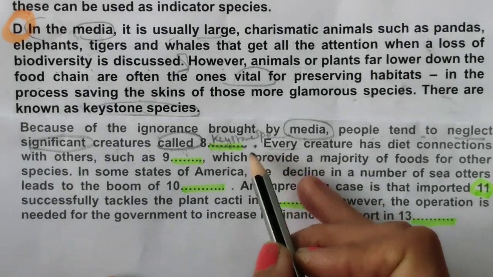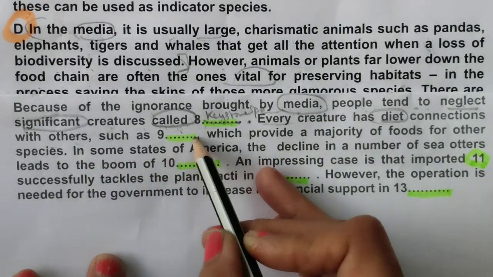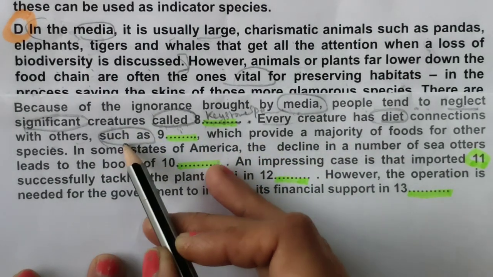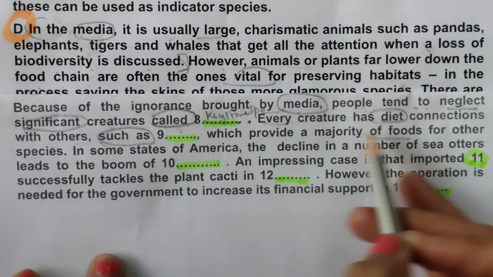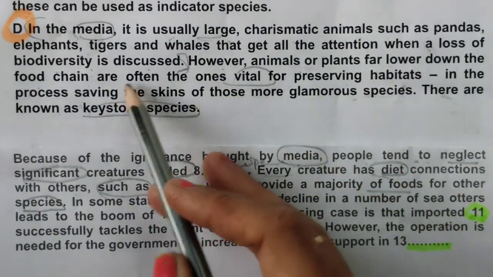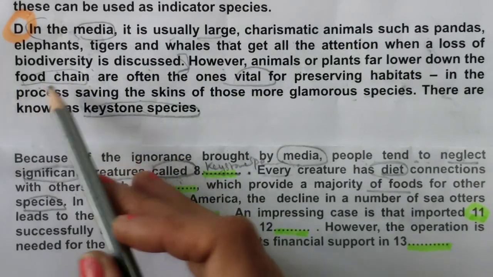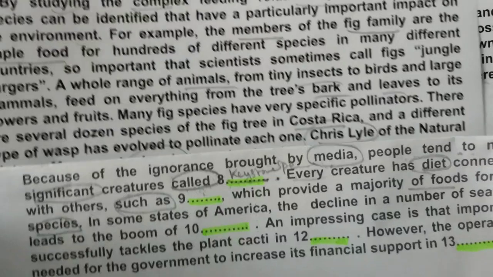So next is the 9th number: every creature has a diet. Diet connections with others, such as, and again, such as means for example, which provide a majority of foods for other species. Here they have started talking about the food chain. It means in the next paragraph they may be talking about food.